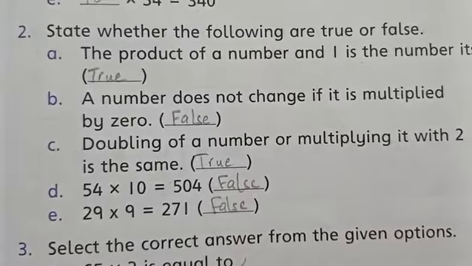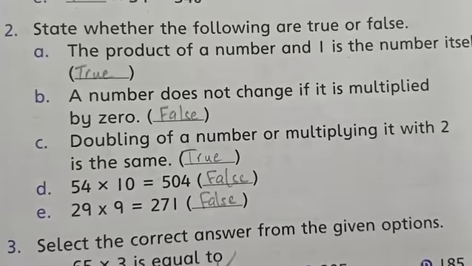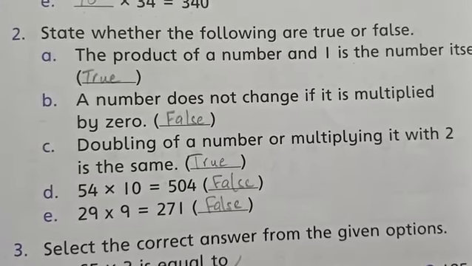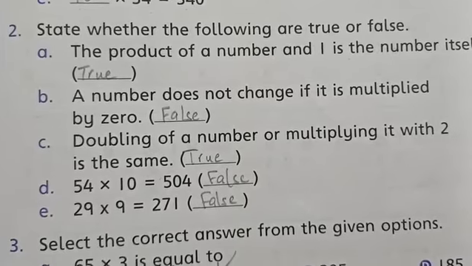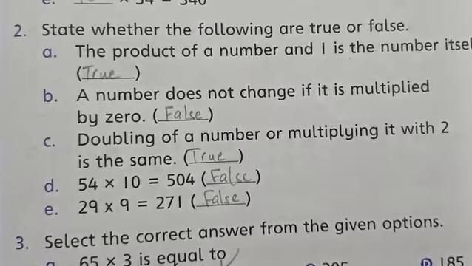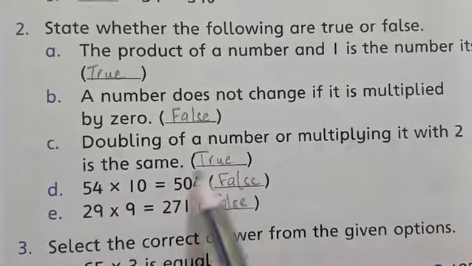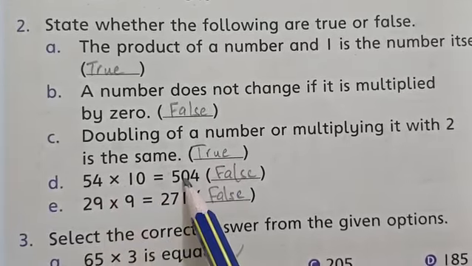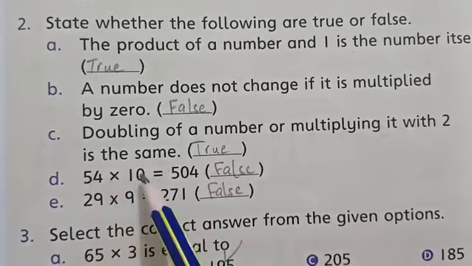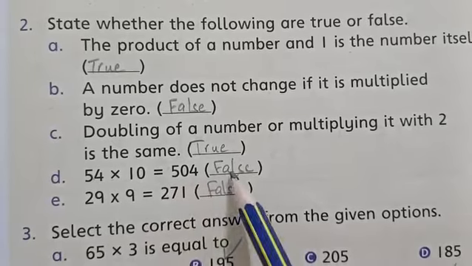Let's take an example. Suppose we have a number 6. Doubling of a number 6 means 12, and when we multiply 6 with 2 it is also 12. 6 2s are 12 and 6 and 6 is also 12. It means it is true. 54 multiplied by 10 is equal to 504. It is false because 54 tens are 540, not 504.